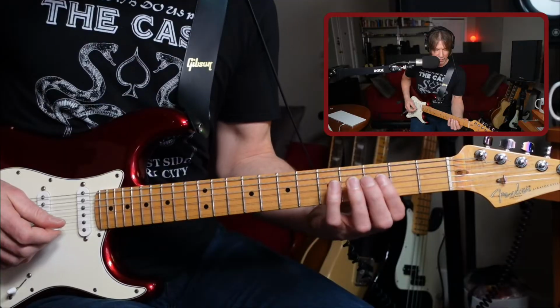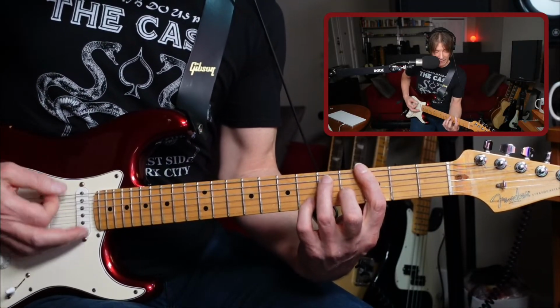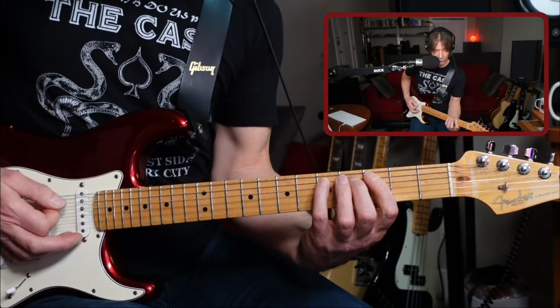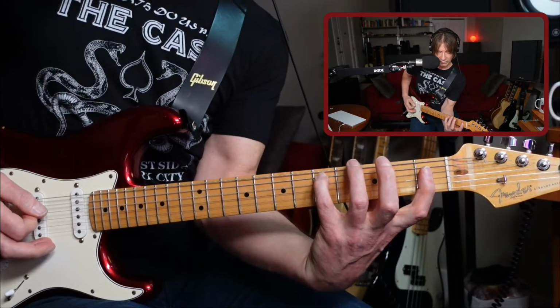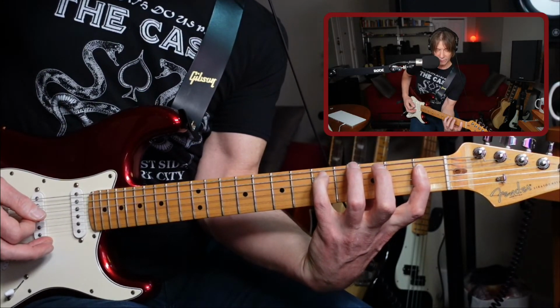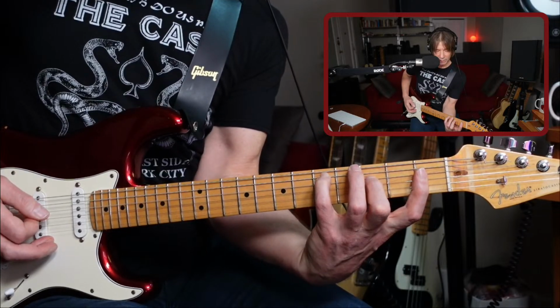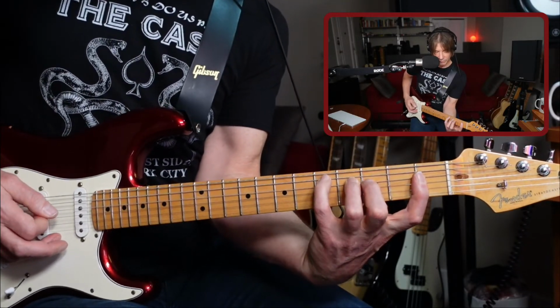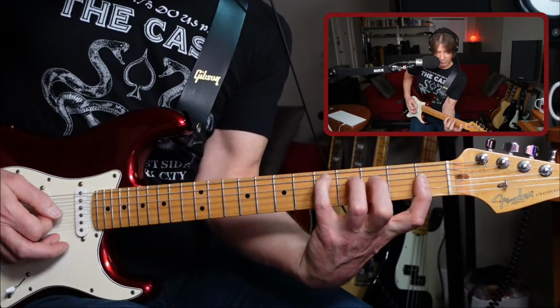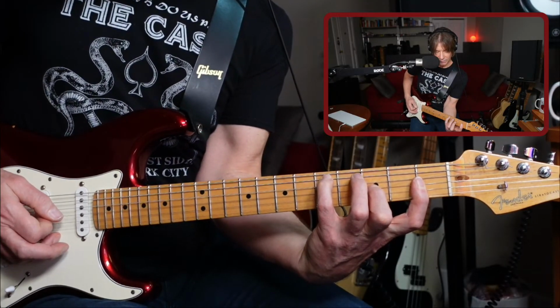Stuff like that. Taking this basic idea, playing that altered scale is kind of cool over the D. You have that flat 9, sharp 9, 4, major 3rd, sharp 5.